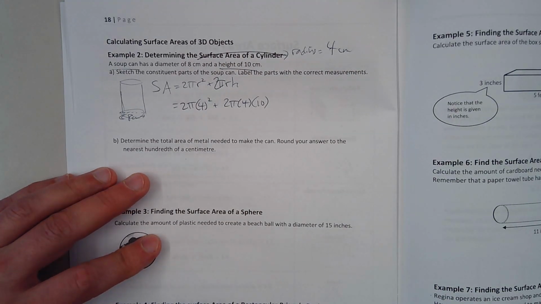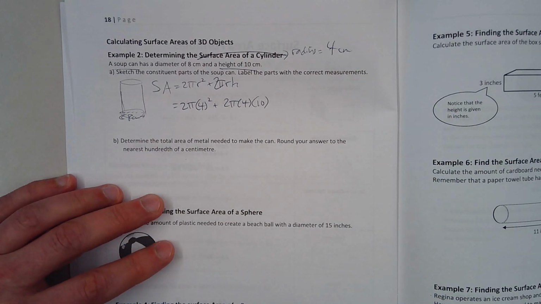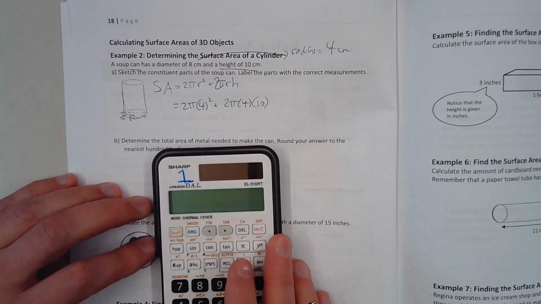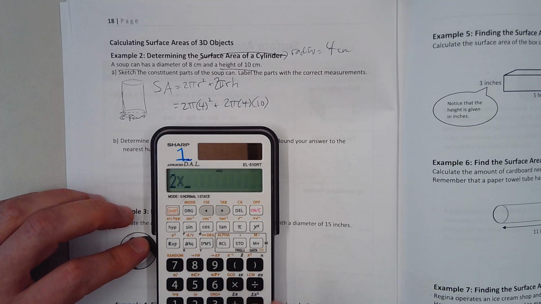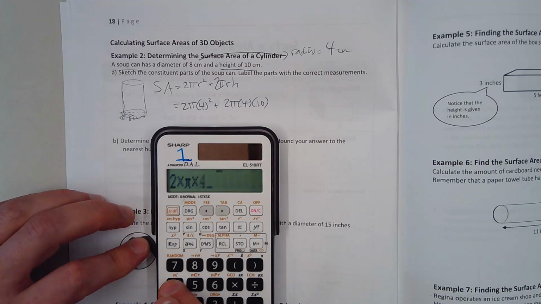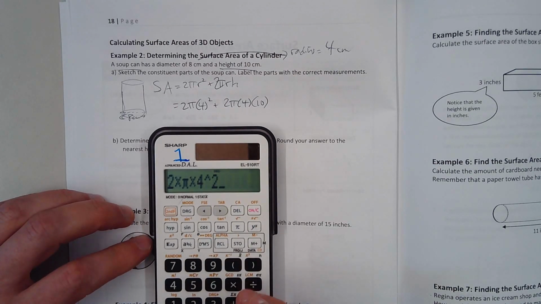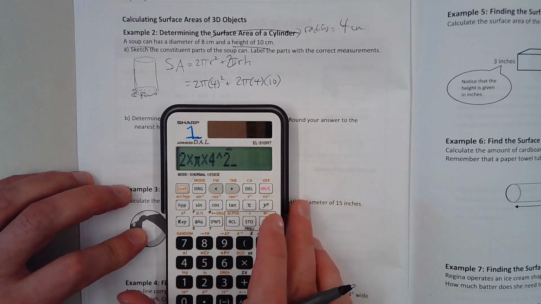So we just put in the numbers we know, and that's what it looks like. And then we just have to be very careful when we punch it in. So 2 times pi times 4 squared. It's up to you.